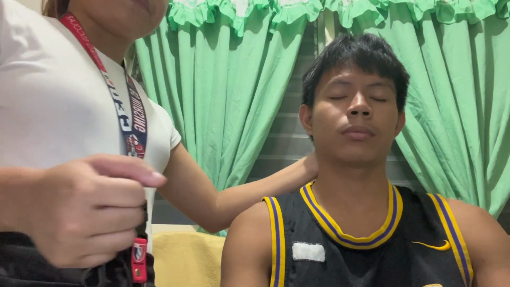Backward, sir. Okay na po. Okay, so, sir, may nafe-feel po ba kayong sakit, pain, or nanghina po ba kayo? Wala naman. Okay po. So, ang normal findings po dapat na itong assessment na to is full range of motion with no pain or weaknesses.